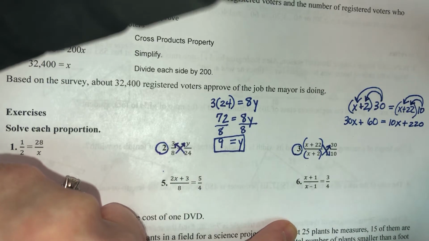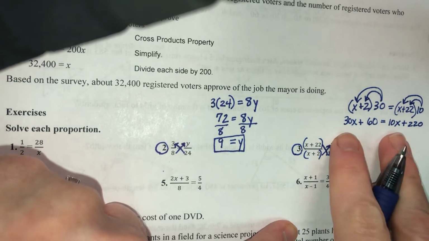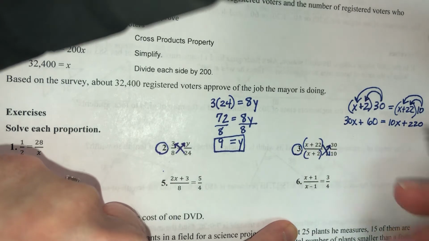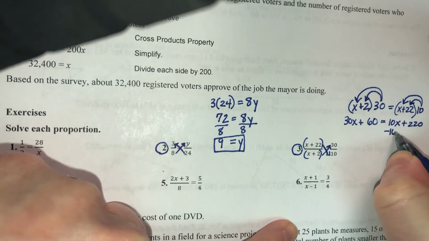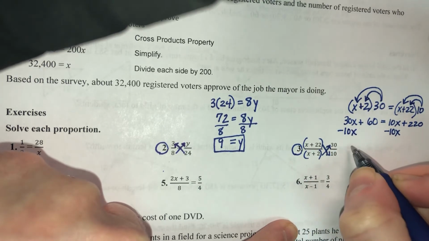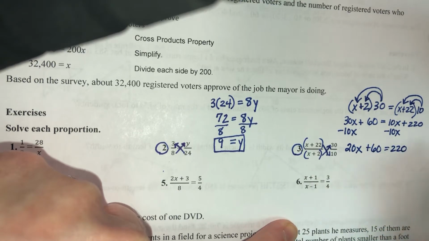Now we're going to solve this algebra equation. We need to get our x's together on the same side of the equation. I like to move them to whichever side has the bigger x. So I have a 30x and a 10x. So I'm going to move them over here where the 30x is. So I will subtract my 10x from both sides. 30x minus 10x equals 20x, plus 60 equals 220.